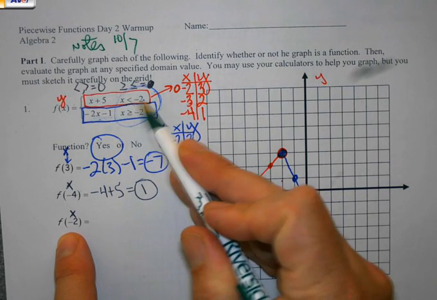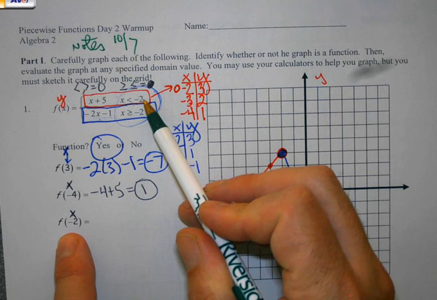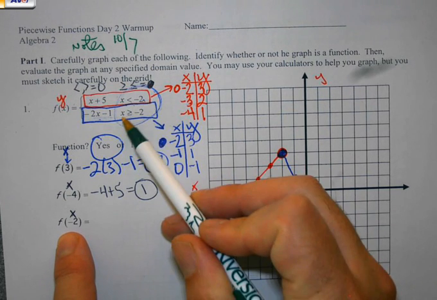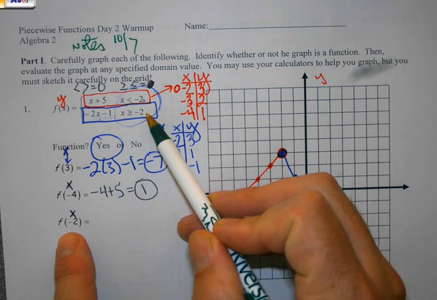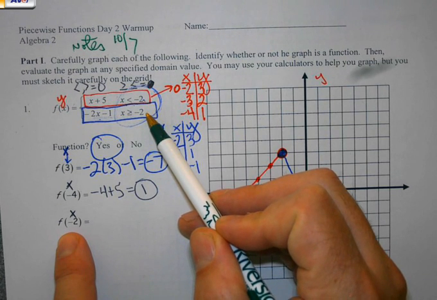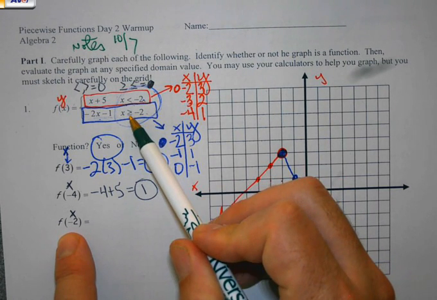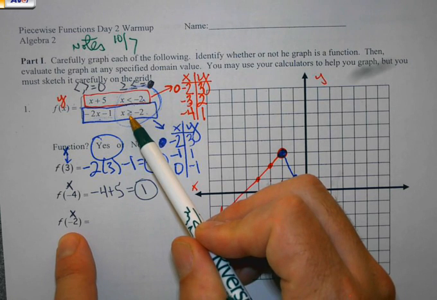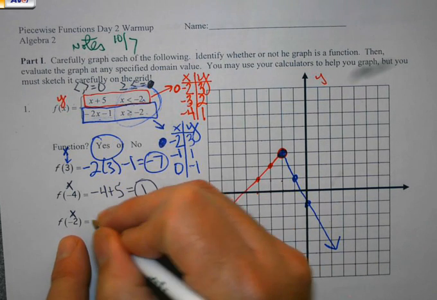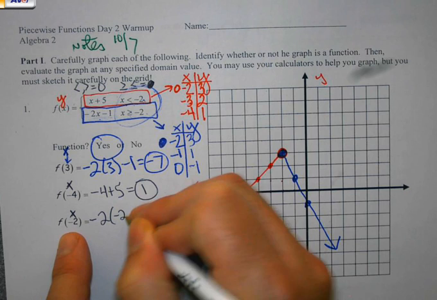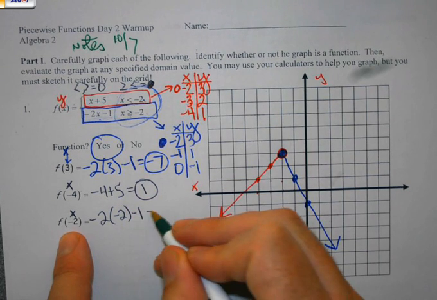Is -2 less than -2? No. Is -2 greater than -2? No. But is it or equal to? Yes. So we're going to use that bottom expression for our last one.